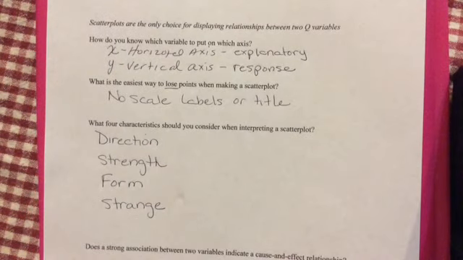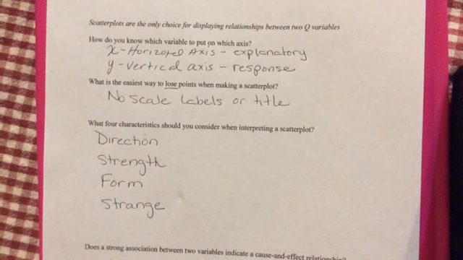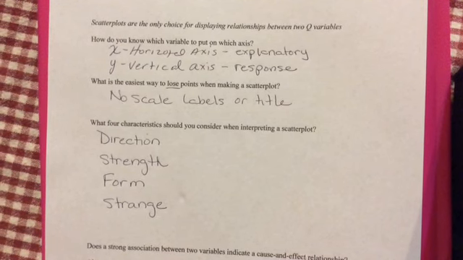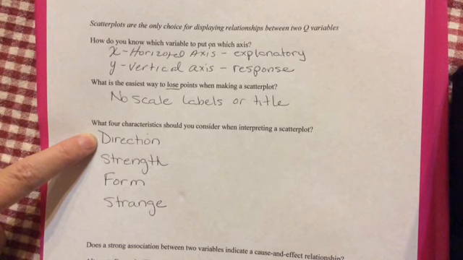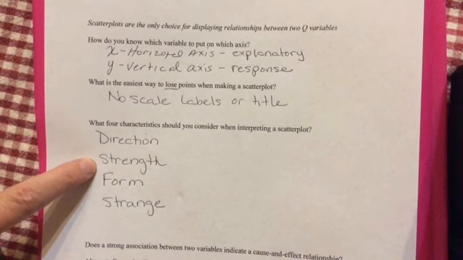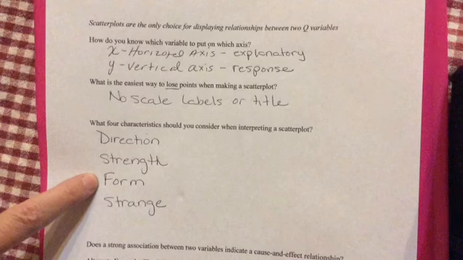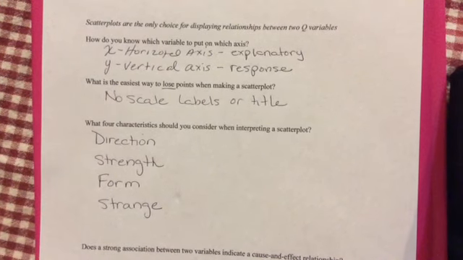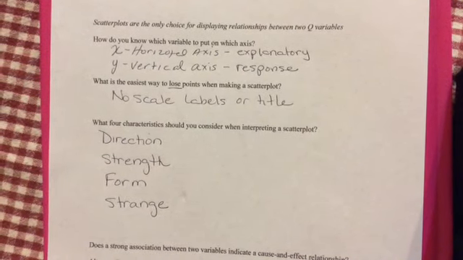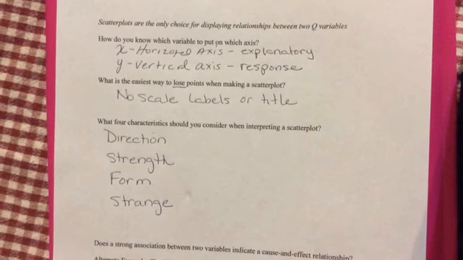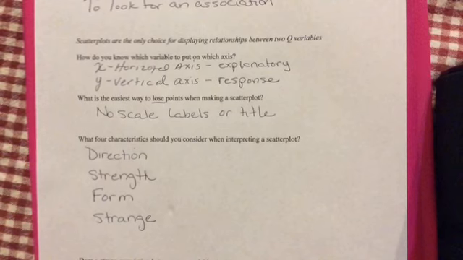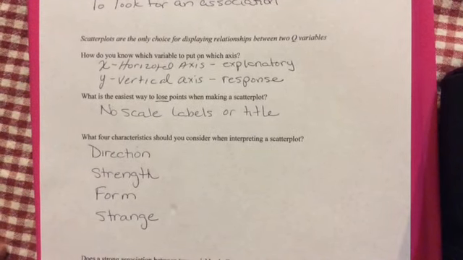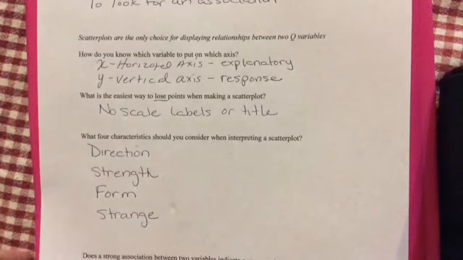Now, once we get our graph, we're going to be looking at four basic characteristics. We're going to be looking for the direction that the graph is going, either positive or negative. We're going to be looking for how strong it is, what form it takes, and if there's anything strange going on with the graph. So let's draw a graph and see what the direction, strength, form, and any unusual features might be.